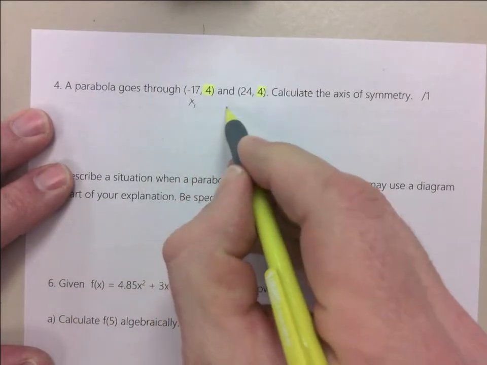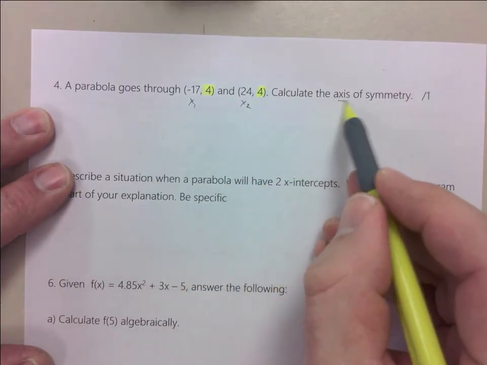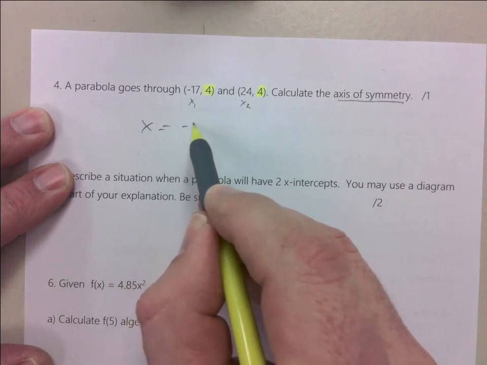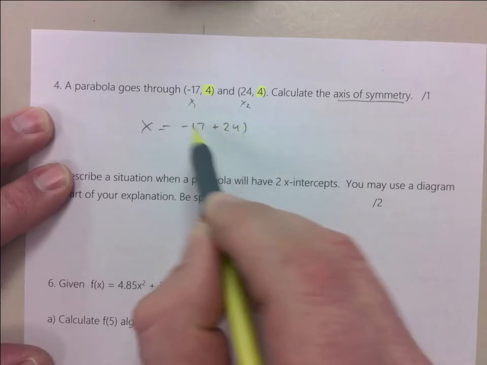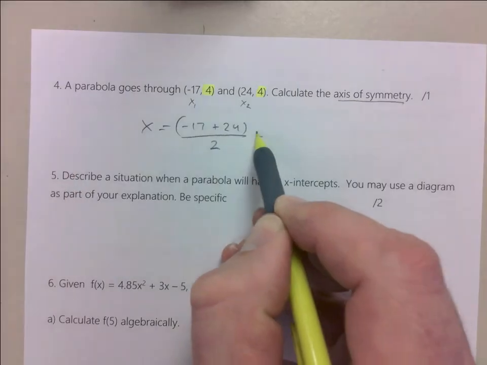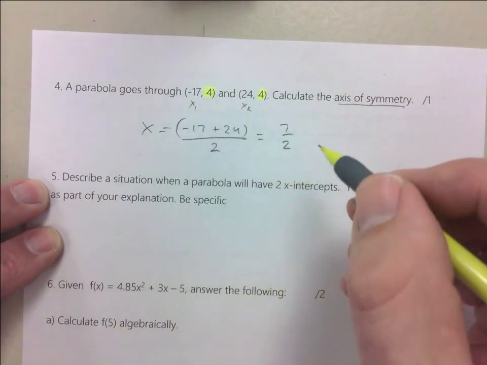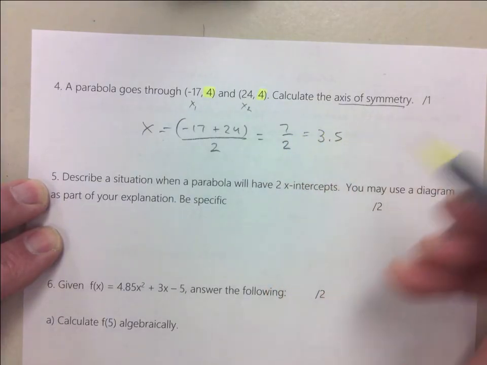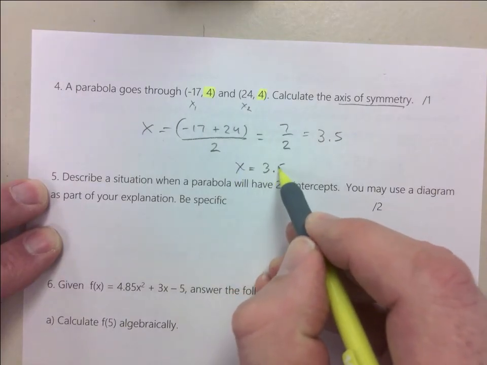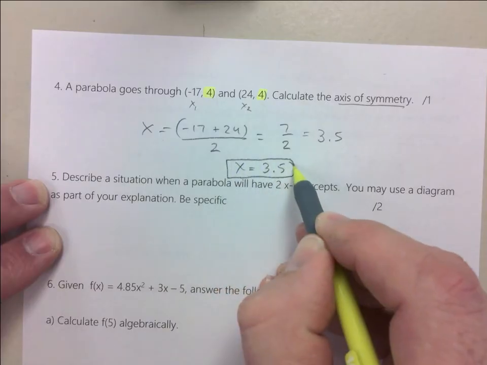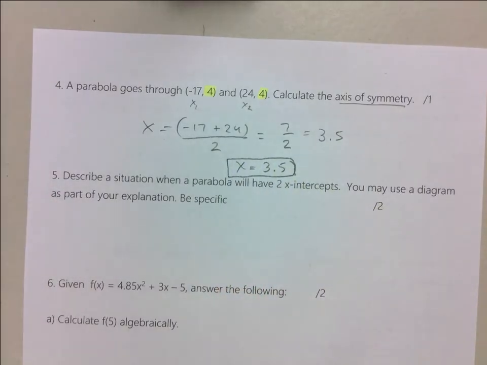So basically, this is x1, this is x2. So the axis of symmetry is negative 17 plus 24 divided by 2. And that is 7 divided by 2, which is 3.5. So the axis of symmetry is 3.5. What is the axis of symmetry again? It's a vertical line that goes through the vertex. So you actually now have the x value of the vertex, okay? You have that.